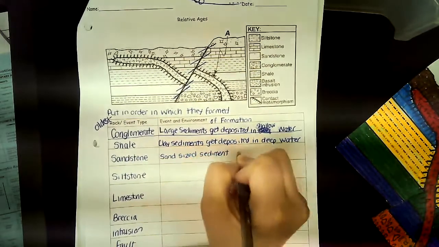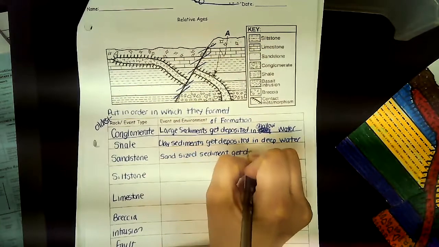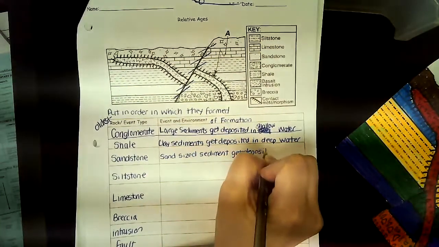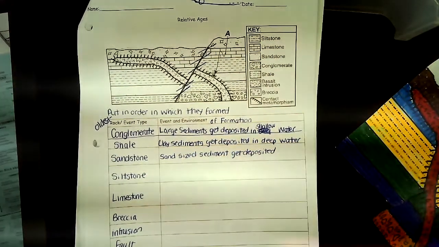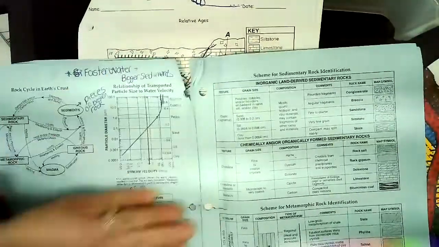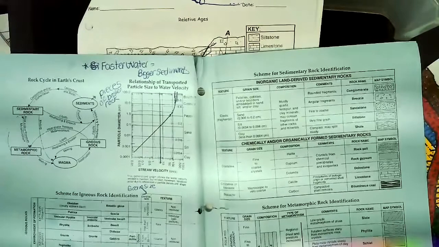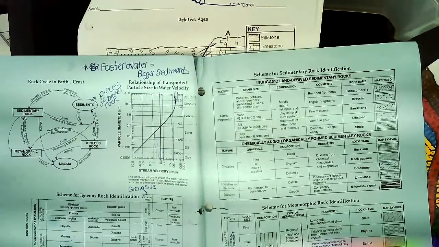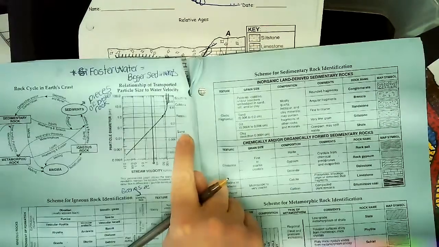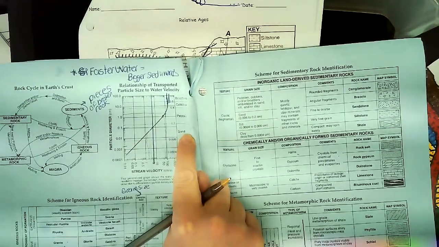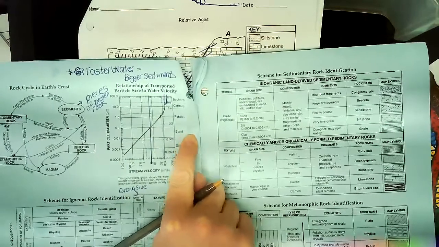So the sand gets deposited. Now sand, how big is a piece of sand compared to that clay or the pebbles, cobbles, and boulders? Bigger. It's bigger than clay, but smaller than pebbles and cobbles and boulders. Sand is basically a medium size. So it's going to get dropped off in medium water.